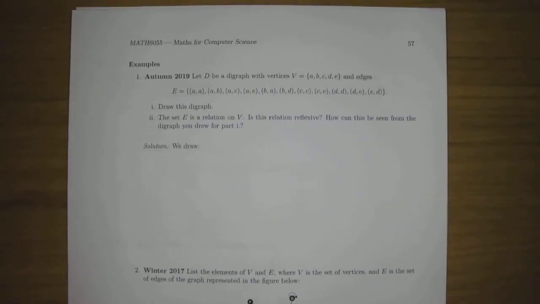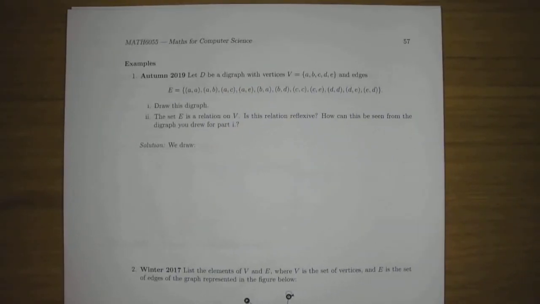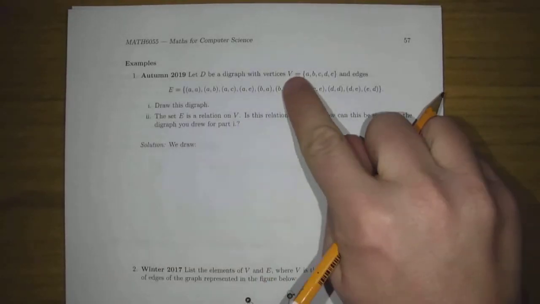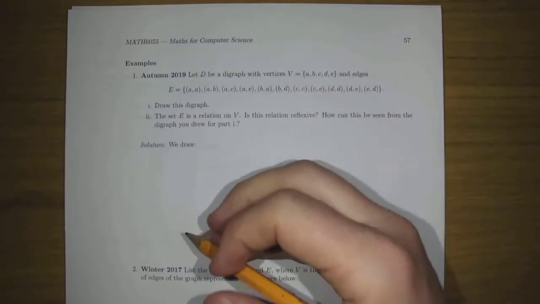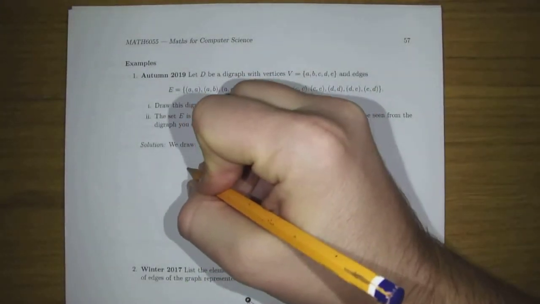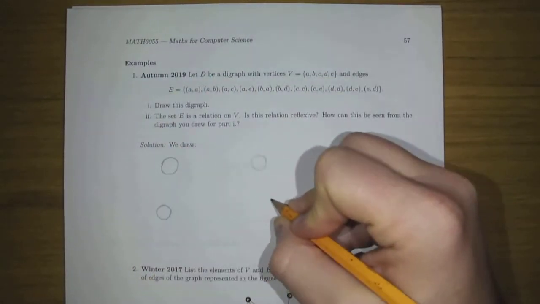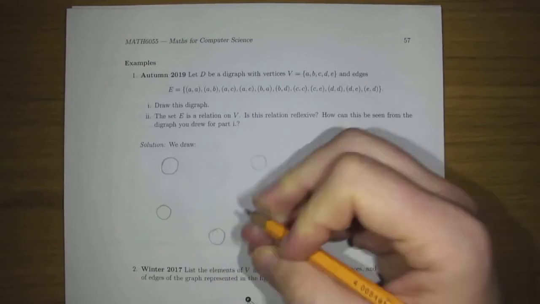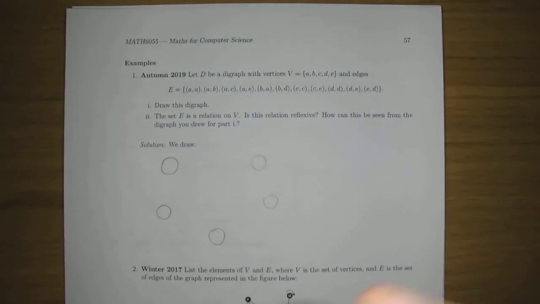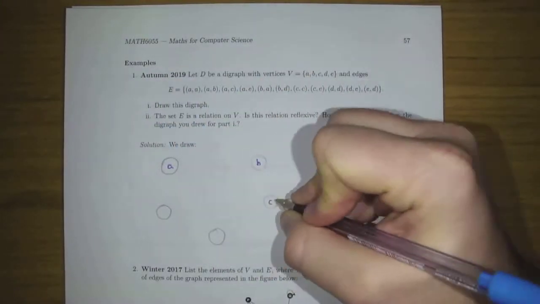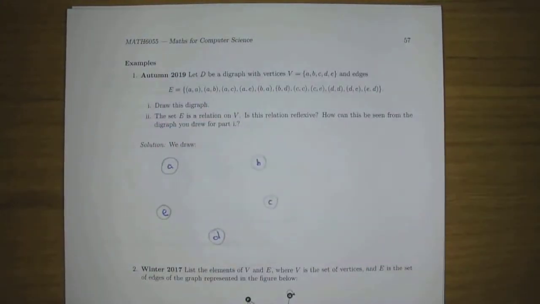So let's see some examples. Now we've seen digraphs in chapter 1, so this is just a bit of revision, using some stuff we've seen before. Okay, so let's draw this. The vertex set is A, B, C, D, E, and these are the edges. So let's draw A, B, C, D, E. We can ask these kinds of questions in this section anyway. And let's draw some edges.